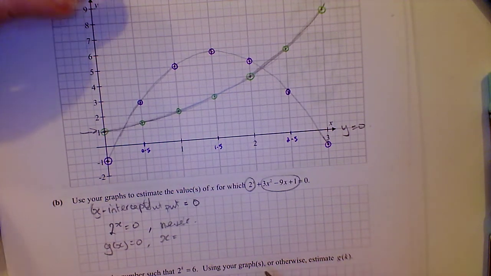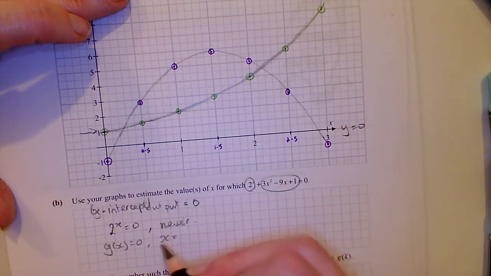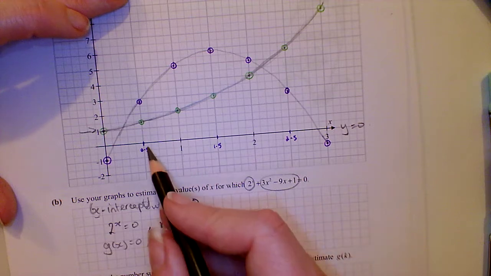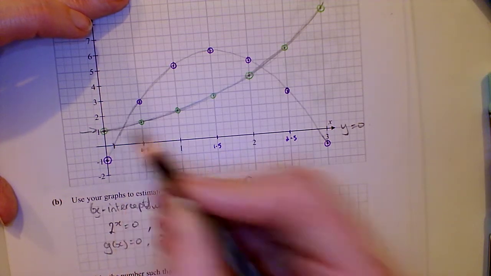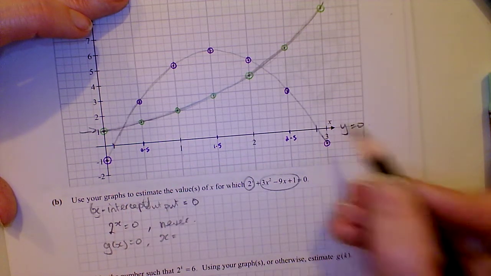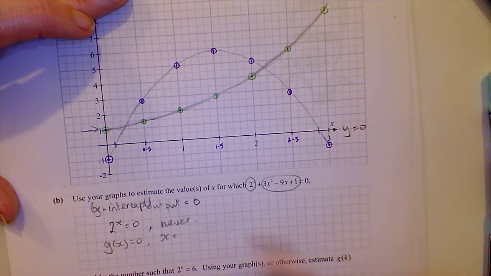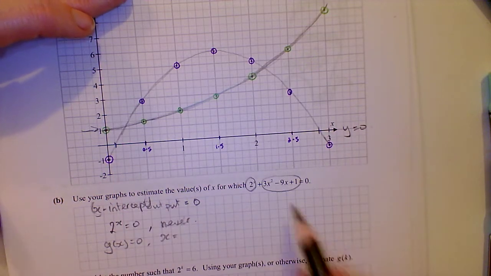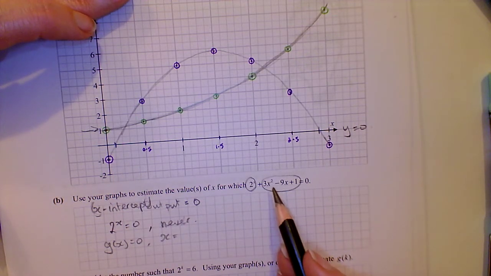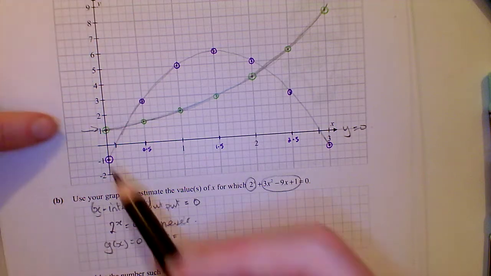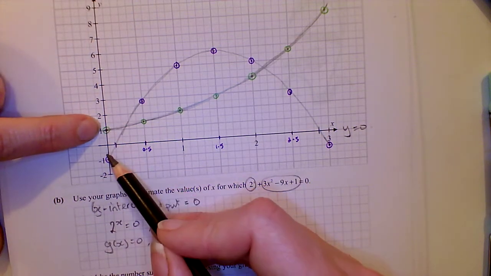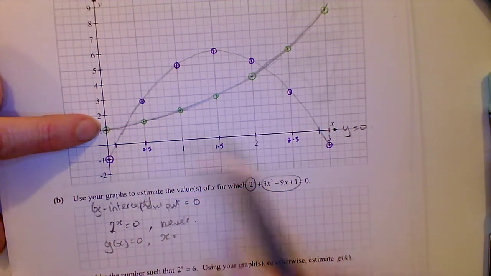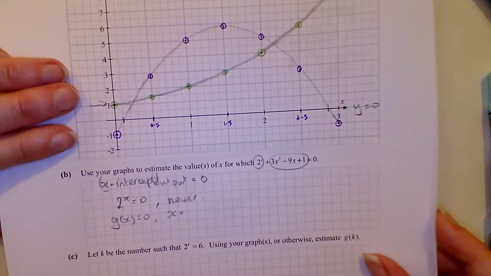So what are we doing? We're looking for this one equal to 0, roughly here and here. Okay, so what they're asking for here though is when I add them together. So what we notice is if I add these 2 points here, it's a difficult question.